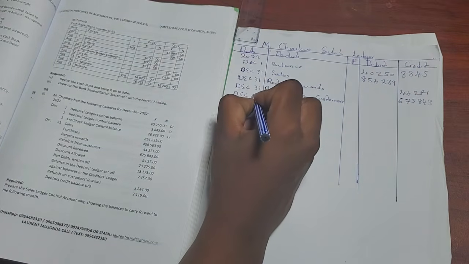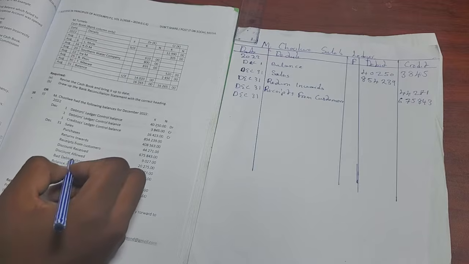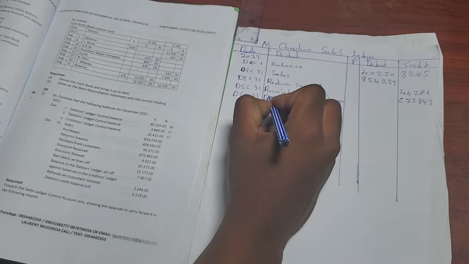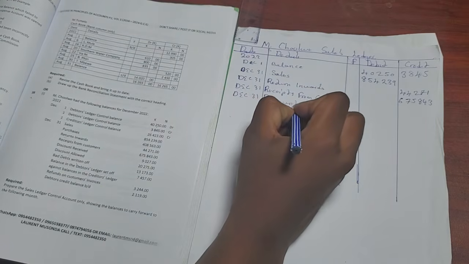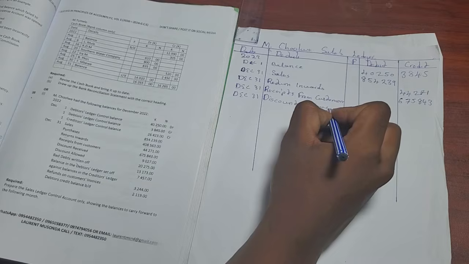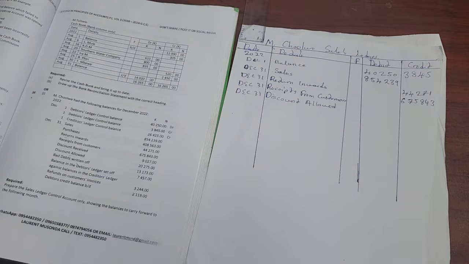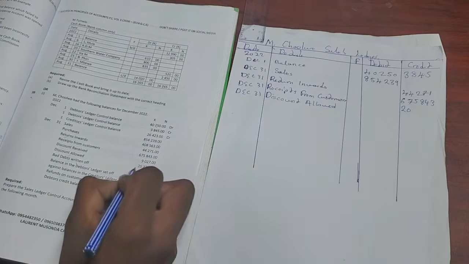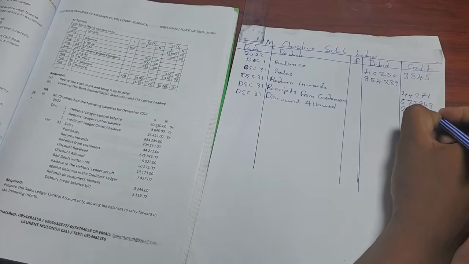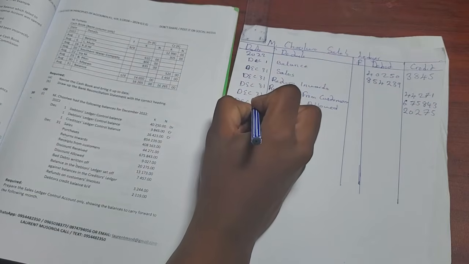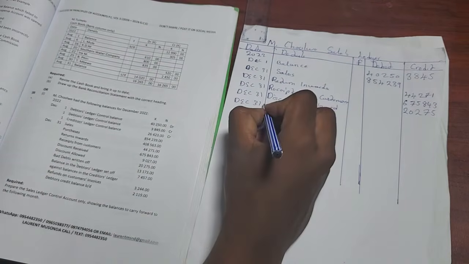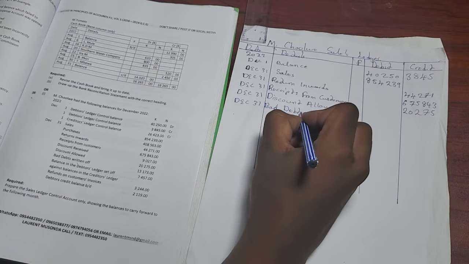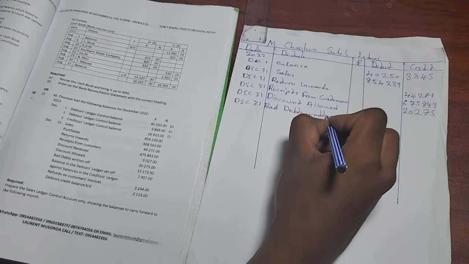Then December 31st, we have discount received and allowed. The one that's entered in the sales ledger is discount allowed. Discount allowed is going at 20,275. Then December 31st, we have bad debts written off.